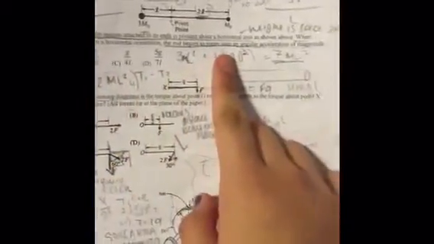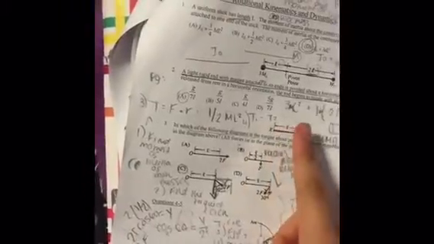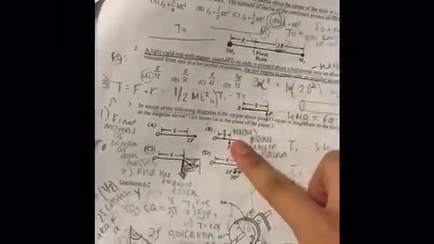So for number 2, this is basically what we're going to do. Since it asks us to find the angular acceleration, we're going to find the moment of inertia, then find the torque of each, and subtract to get the total torque, and then use that formula to get the angular acceleration, because torque equals I alpha.